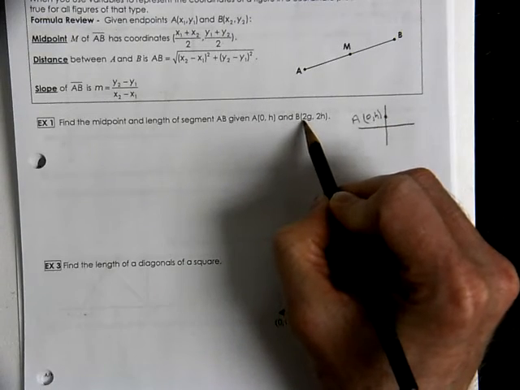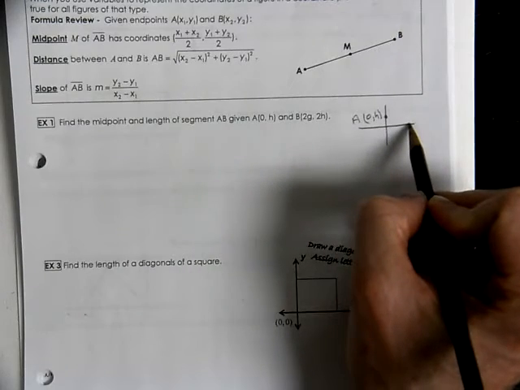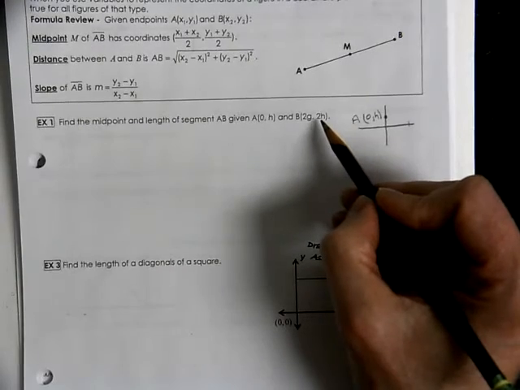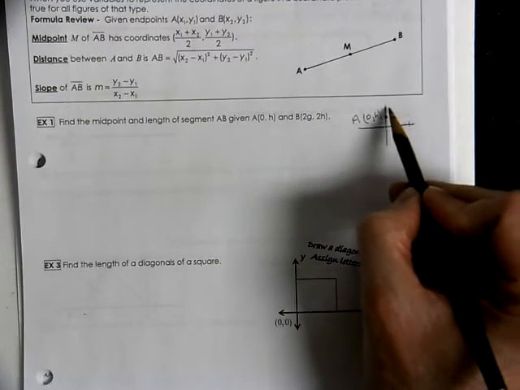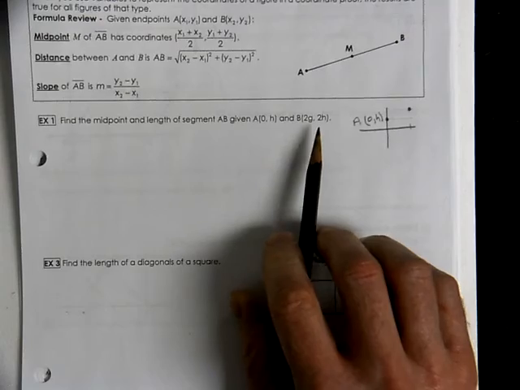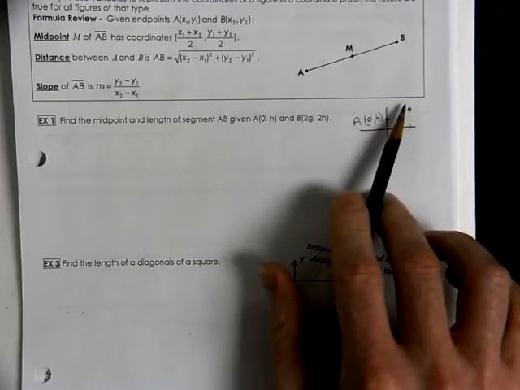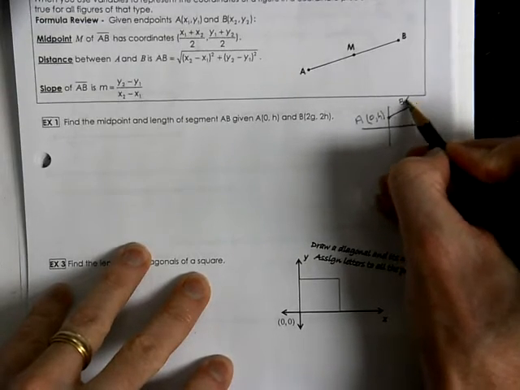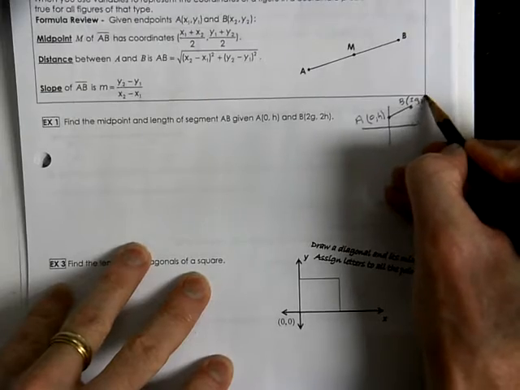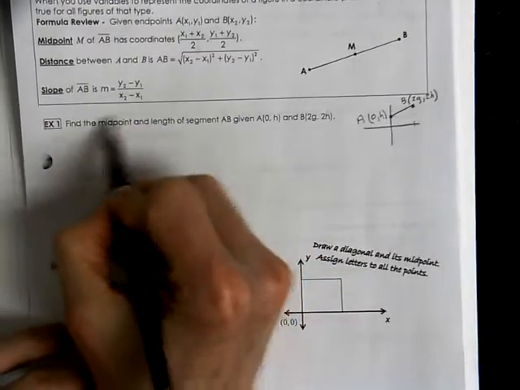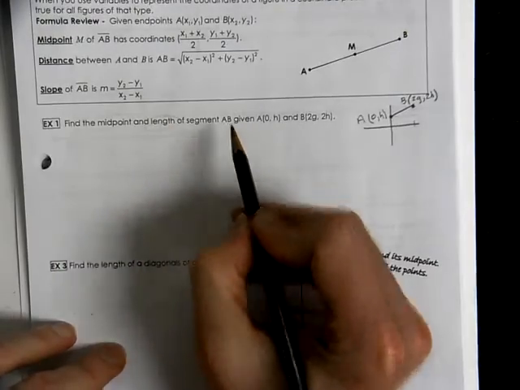And then at B, we're at 2g off to the side. We don't really know how far 2g is. But 2h should be twice as far in terms of a height that h was. Twice as high. So this is now our B location, which is 2g, 2h. So that's what we're working with. We're going to find the midpoint and the length of this segment AB.